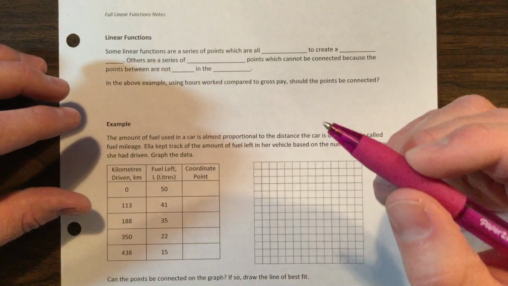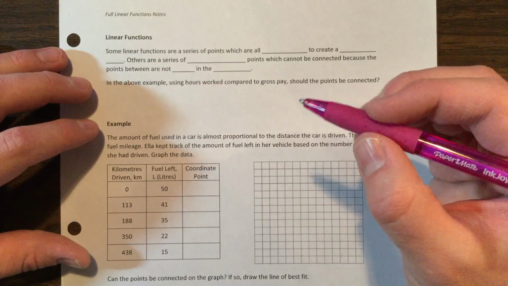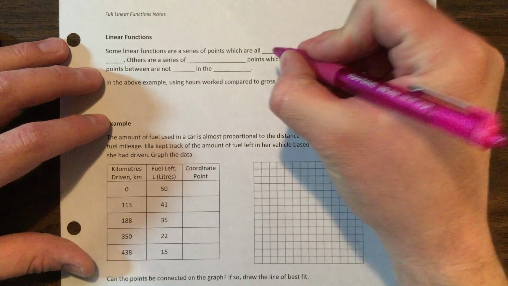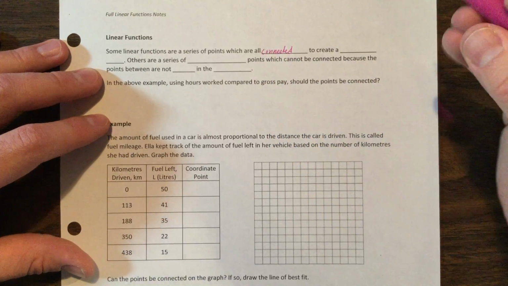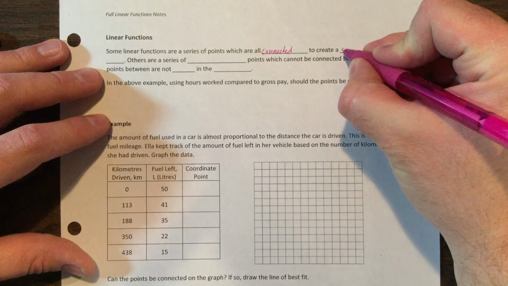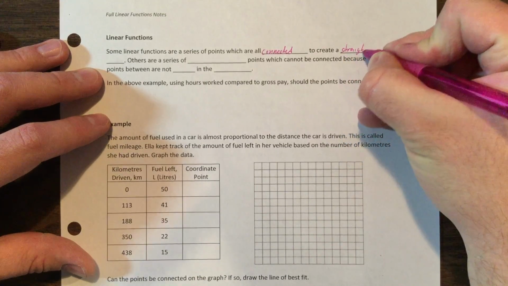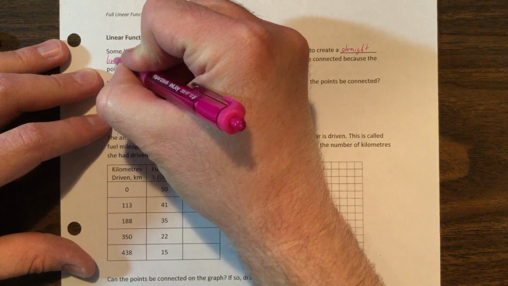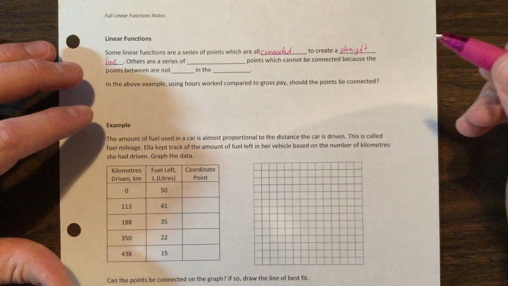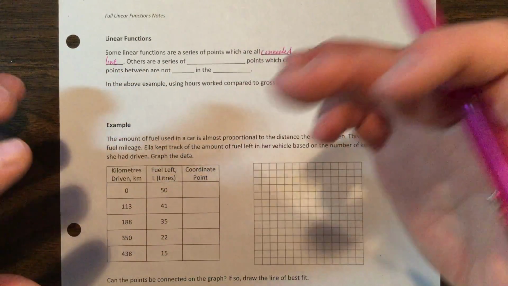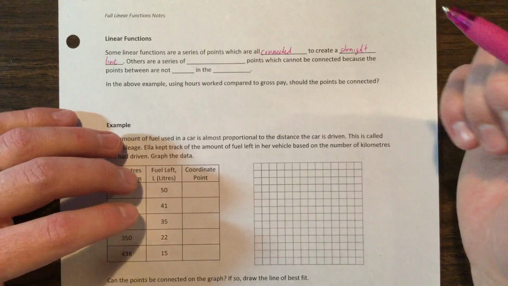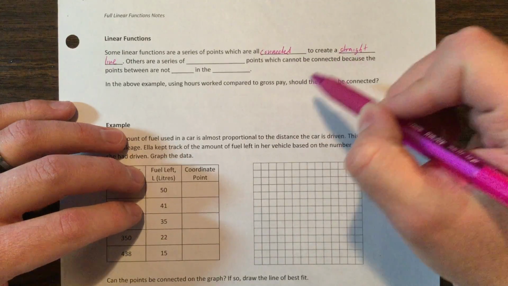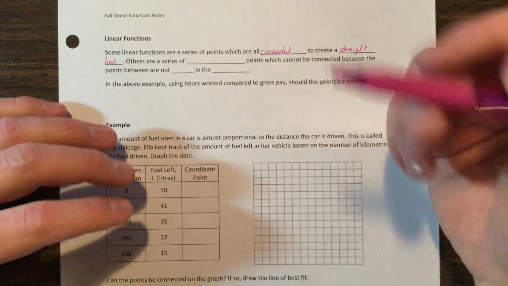So when we talk about linear functions, some linear functions are going to be a series of points which are all connected to create a straight line. So those will be the ones where every point is possible. Okay. Now again, each function is a little different, and we'll go over some, and maybe we'll try to come up with some ideas that work. Some are always all connected. Other ones are not.